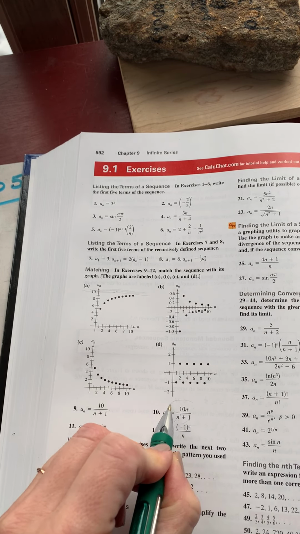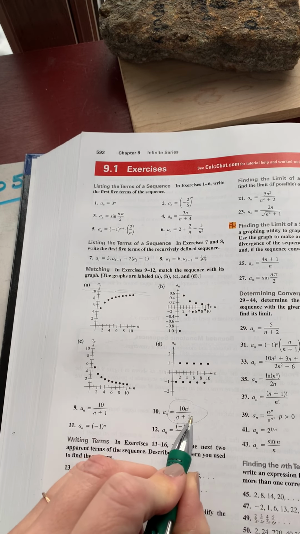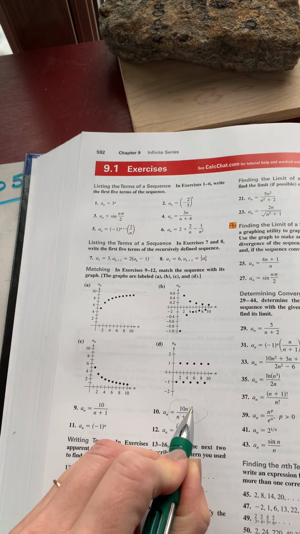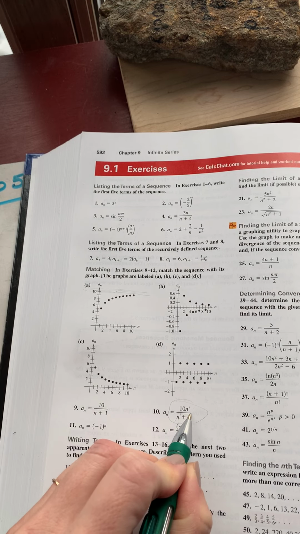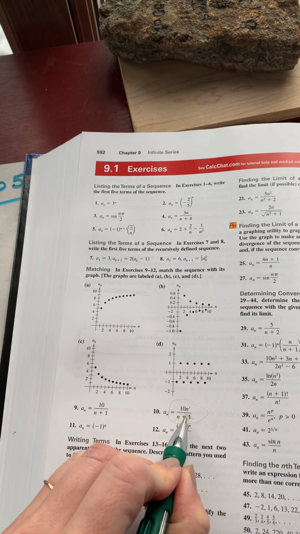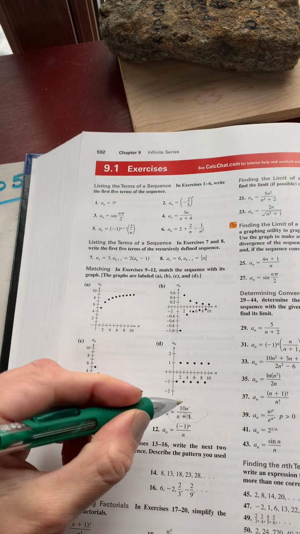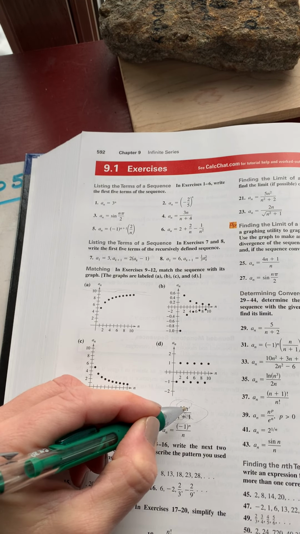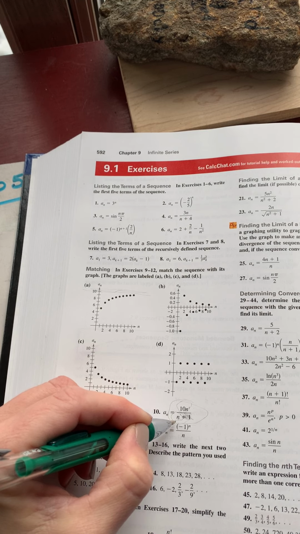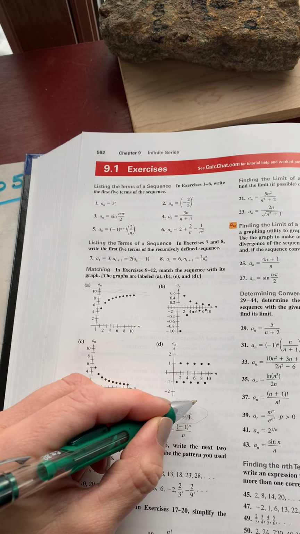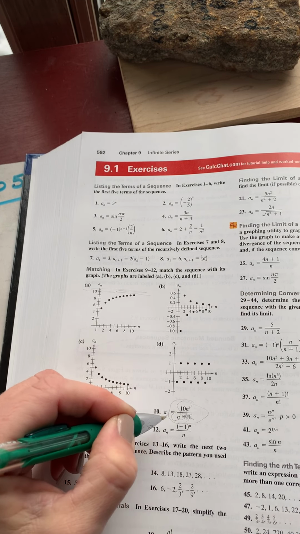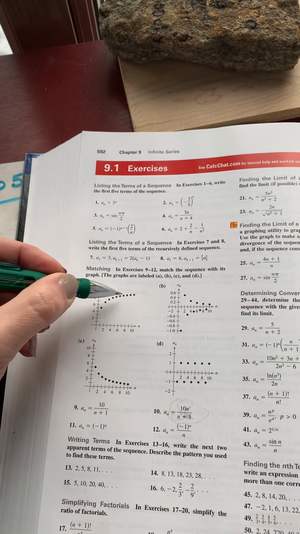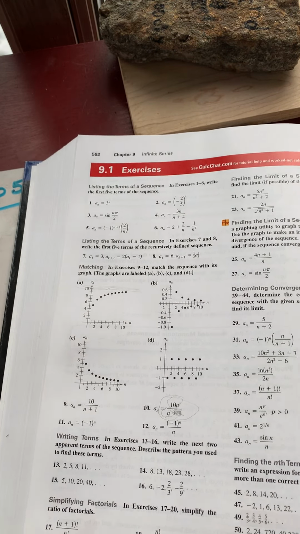But when I'm thinking about how is this growing, the growth rate of the top and bottom are the same, n to the first, top and bottom. This +1 means nothing. That really doesn't change anything at all. I get to just not worry about that. I only worry about what we call our lead terms. So 10n over n, I can think about the n's almost as like reducing out, canceling out, and leaving me with 10, which means this is going to approach 10. So hopefully you kind of remember that.